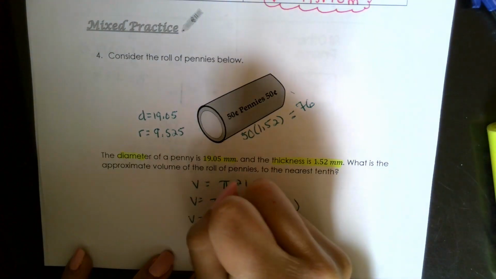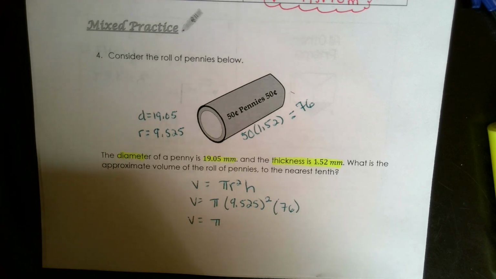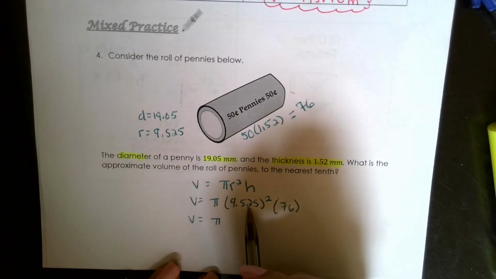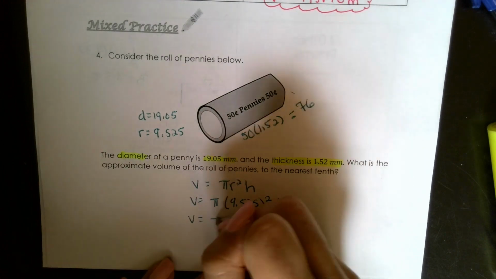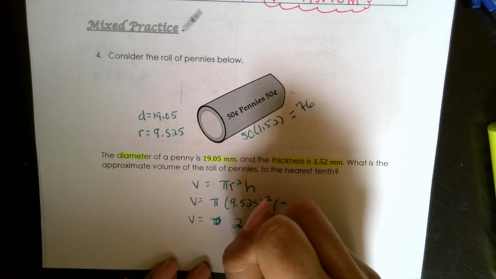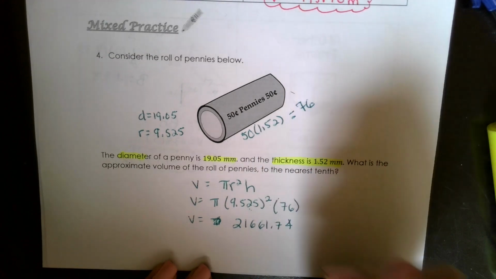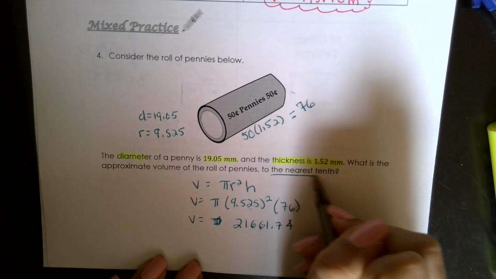So we're going to go ahead and do our exponents first, and then we're going to multiply by pi and 76. Now you get a large decimal, so just go ahead and multiply it all out. After you multiply by pi and 76, your volume is going to be 21,661.74. But we want to round to the nearest tenth.